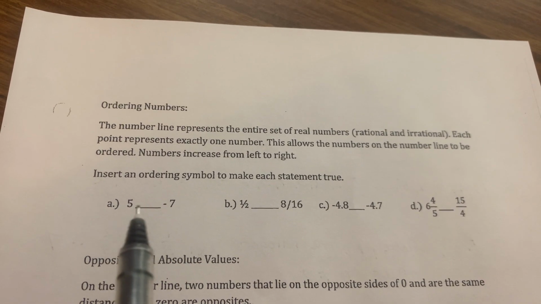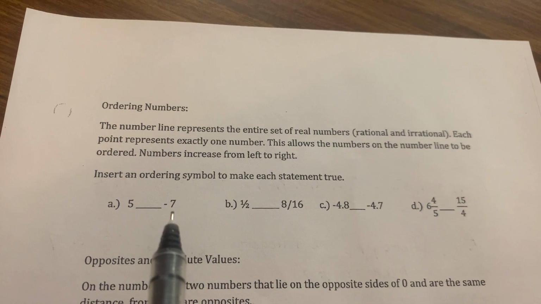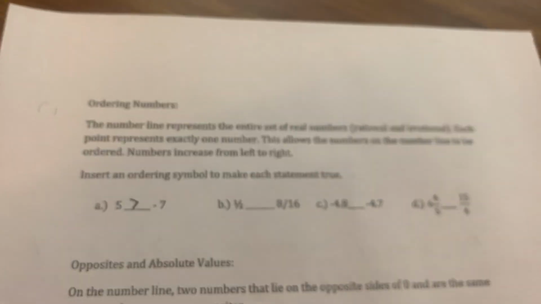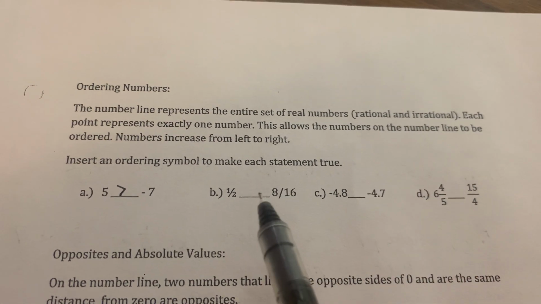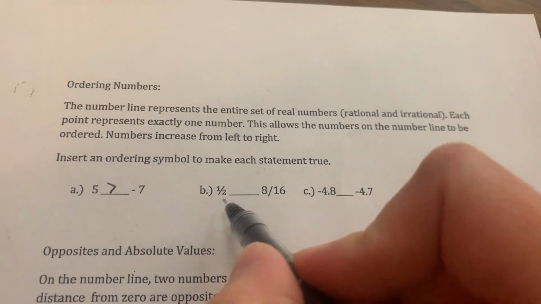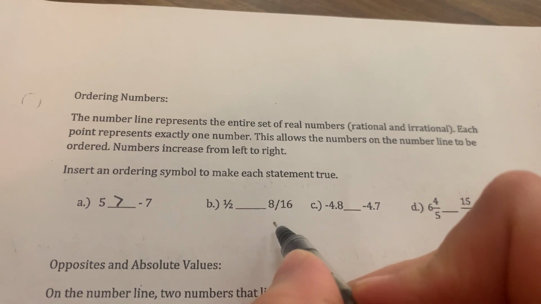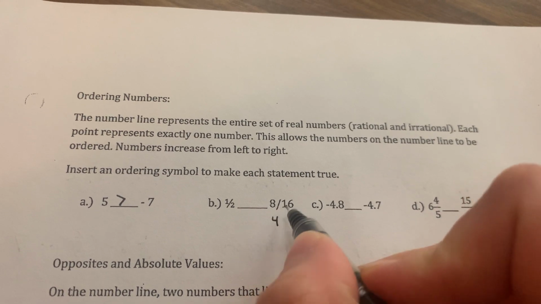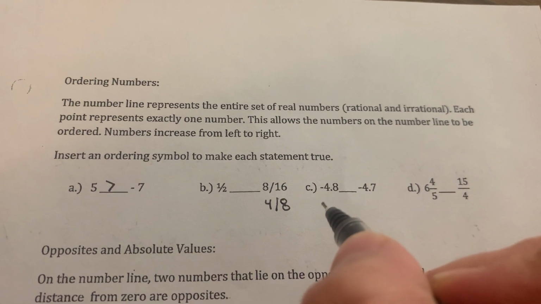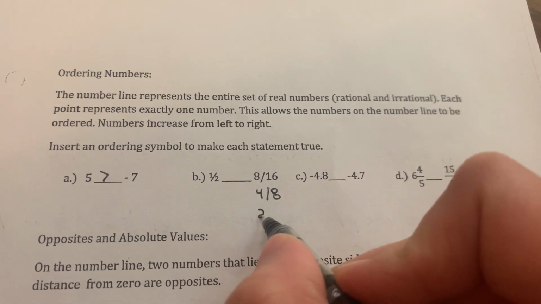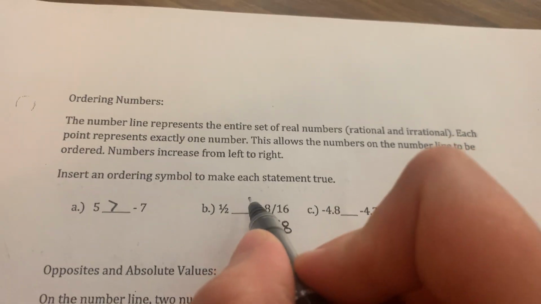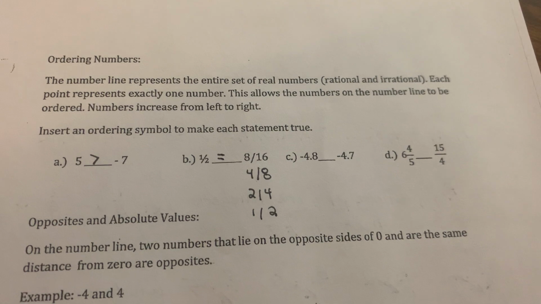So which one's bigger, 5 or negative 7? 5. So we're going to say 5 is greater. 1/2 or 8/16. Well, that's reduced. This one isn't. I can cut 8 in half and get 4. I can cut 16 in half and get 8. Oh, I could have reduced it actually more. Cut them both in half to 4 or 1/2. They're actually the same. So they're equal.